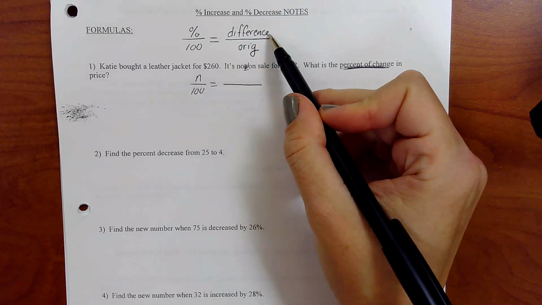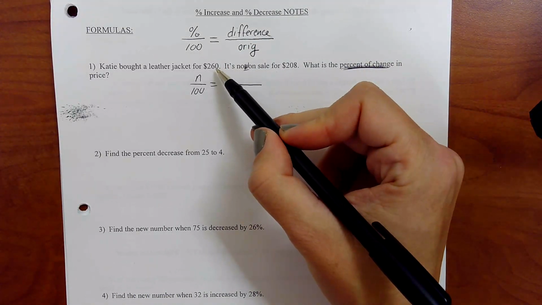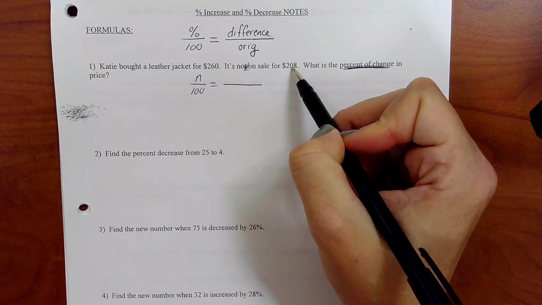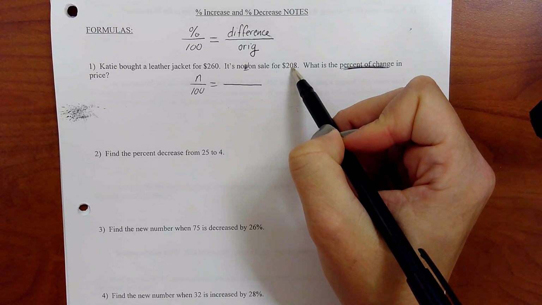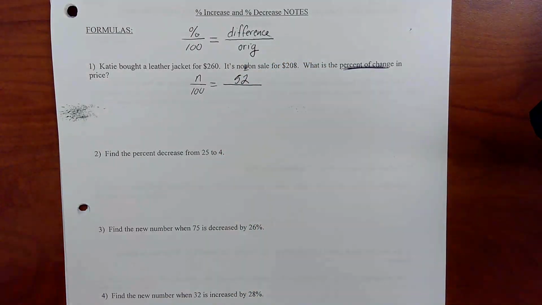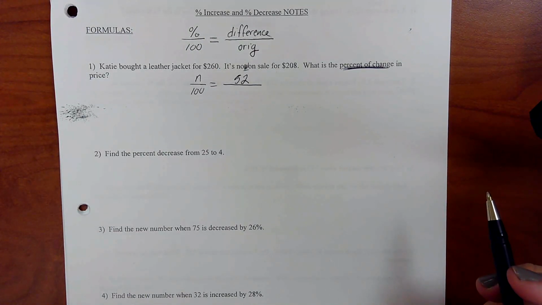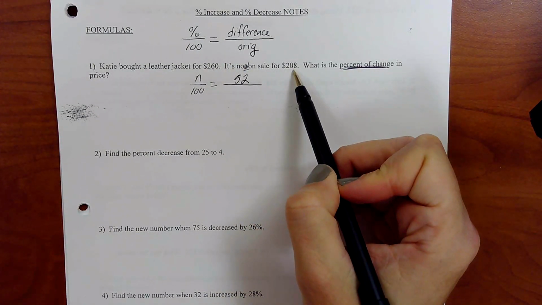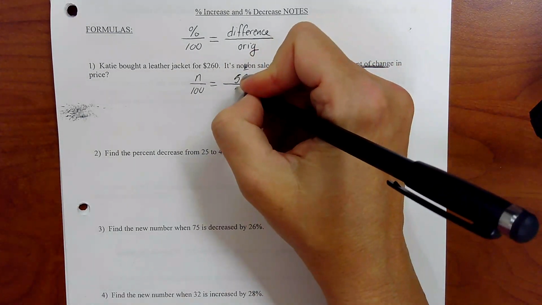The formula says find the difference. So what's the difference between 260 and 208? Type that in your calculator. I'm getting 52. Now, which one is the original number? Is it the 260 where it started or the 208? Looks like the 260.